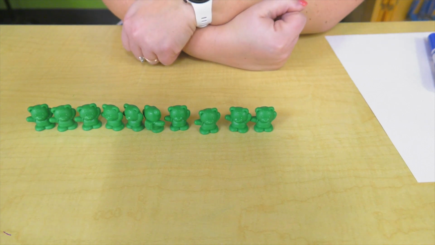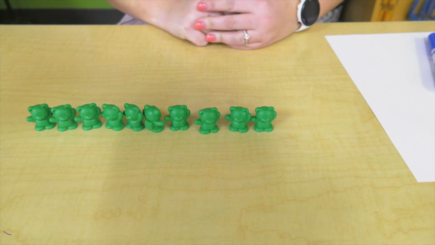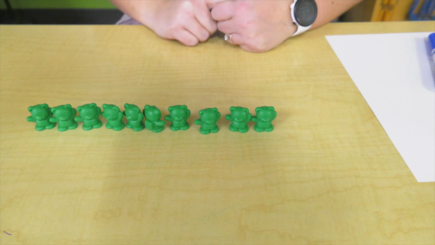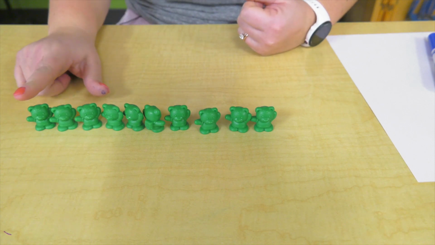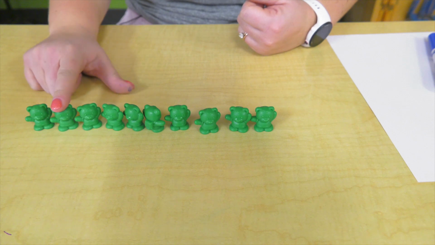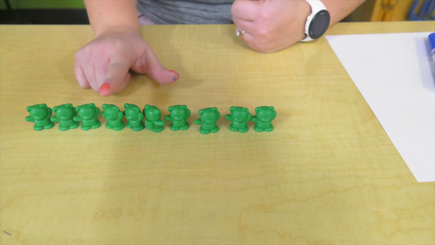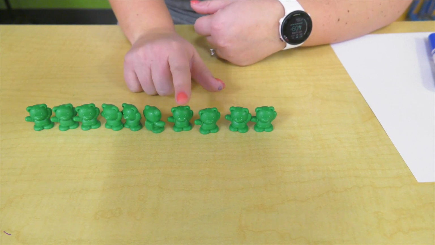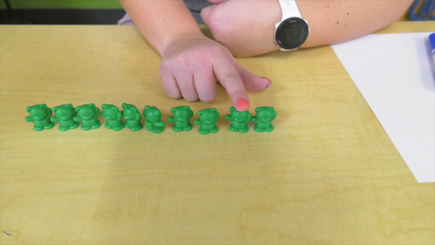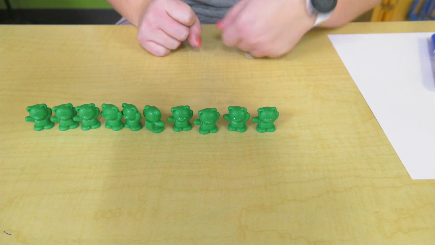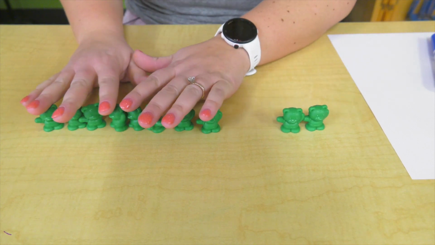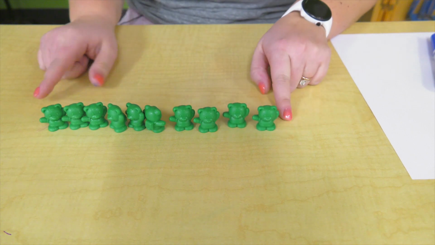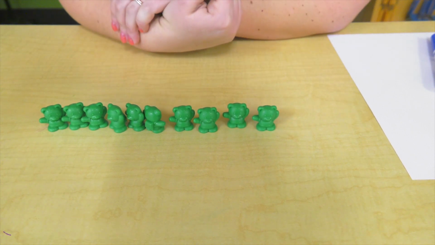Can you tell me how many bears we have in all? Let's count. 1, 2, 3, 4, 5, 6, 7, 8, 9, 10. So 8 bears in one group adding to 2 bears in another group equals 10 bears.